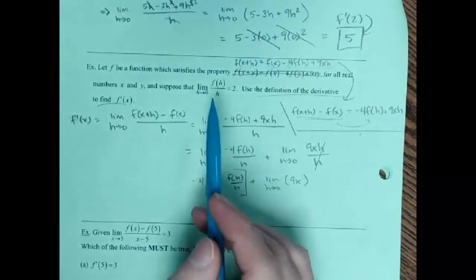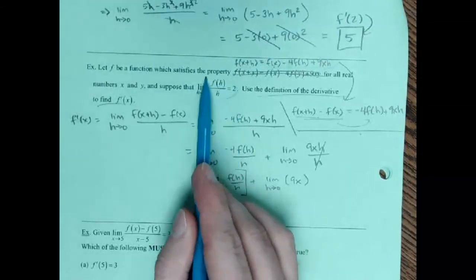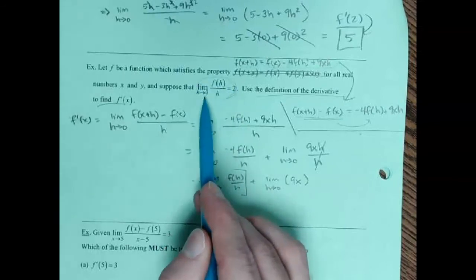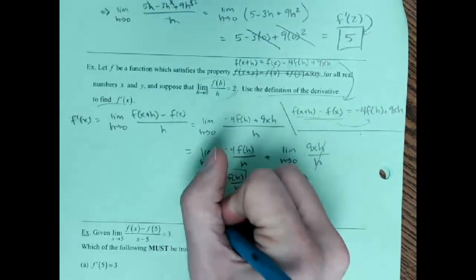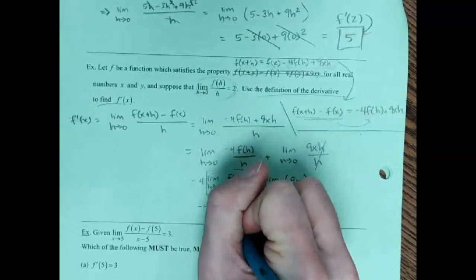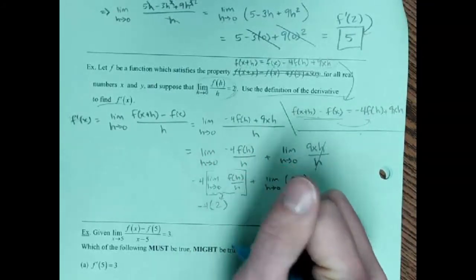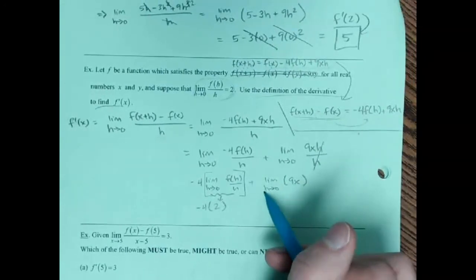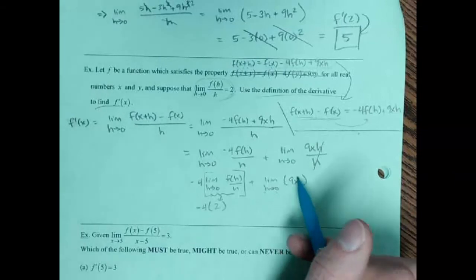In this question, it told me specifically, if you have f of h over h and the h is going to 0, it specifically told me that all of that chunk is equal to 2. So there you go, that chunk right here. Question told you, plug it in, was 2. Now here, all the h's canceled. If you had any other h's, those h's would change to zeros, but you don't. All you have is the 9x.